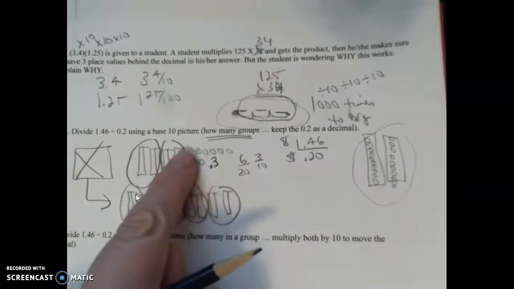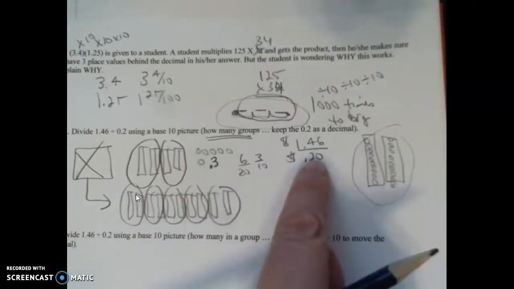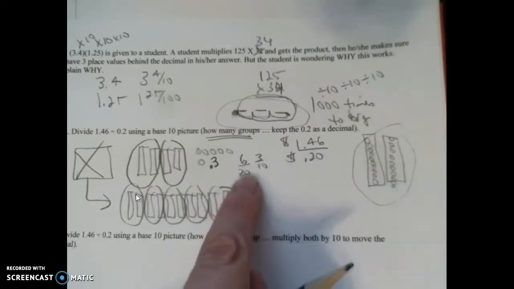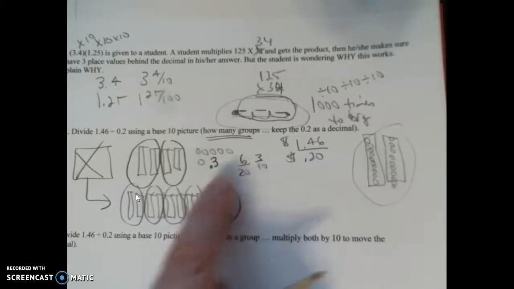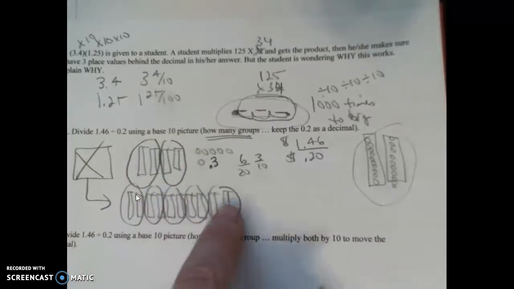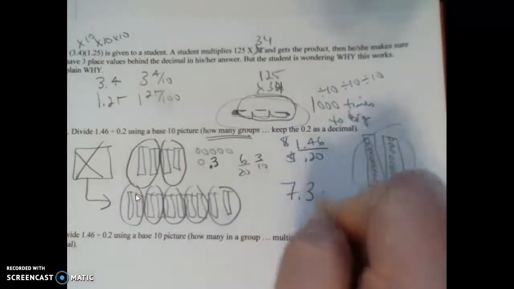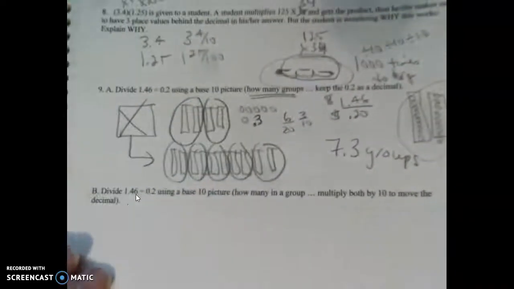And again, let me talk about why. There's 6 singles. It takes 20 singles to make 2 longs. So I have 6 out of 20 that I need, and I'm going to simplify that into base 10, 3/10. And so that's 0.3. So my answer is 1, 2, 3, 4, 5, 6, 7, 7.3 groups. Okay. All right, let's look at the next one.